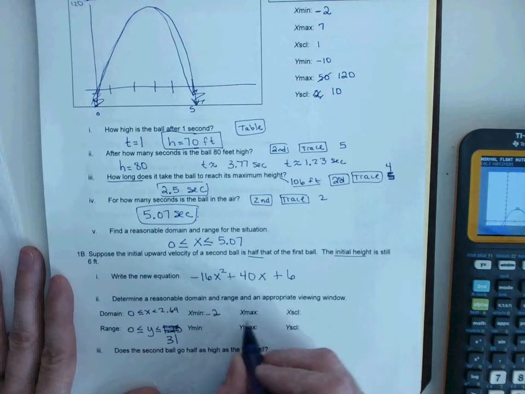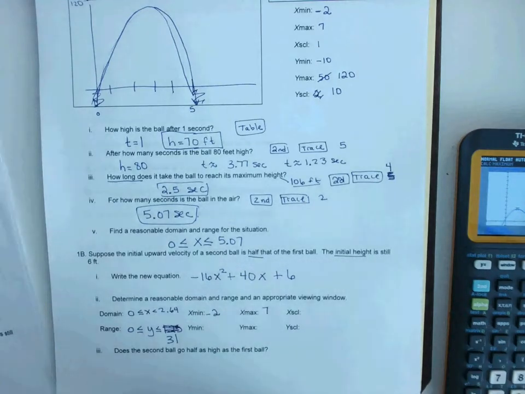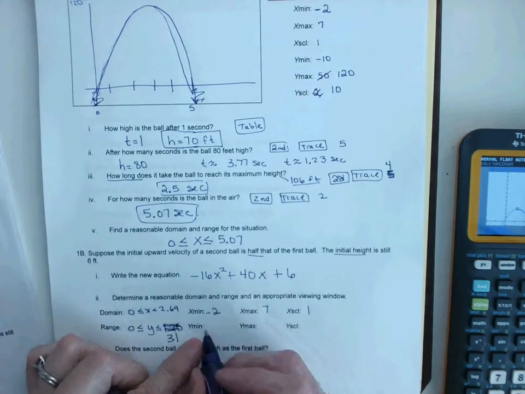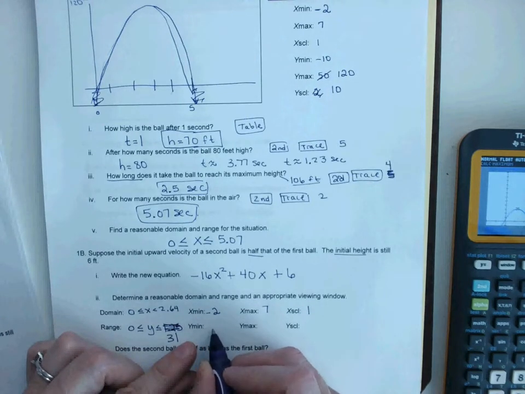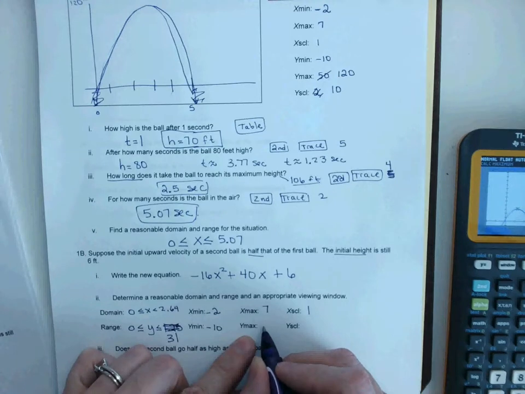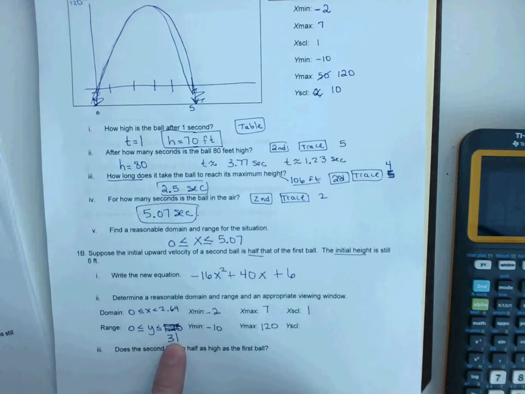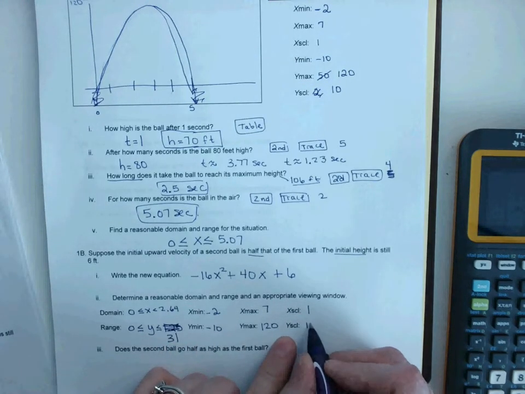So x min is -2, x max is 7. You could shorten that a little bit if you wanted to. Definitely a scale factor of 1 or maybe even 1/2. Y min is -10, that's fine. Y max, we've got it at 120. You could definitely lower that a little bit because we only need to go up to 31. And then the scale, still leave that at 10.